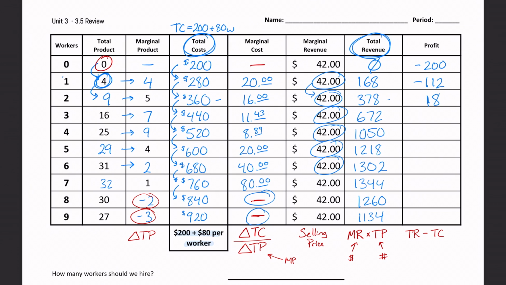All right, so if we were to go the rest of the way down from 18, we would have 232, which is 672 minus 440. And then 1050 minus 520 is going to be 530. Then we have 618, 622, 584, 420, and 214.